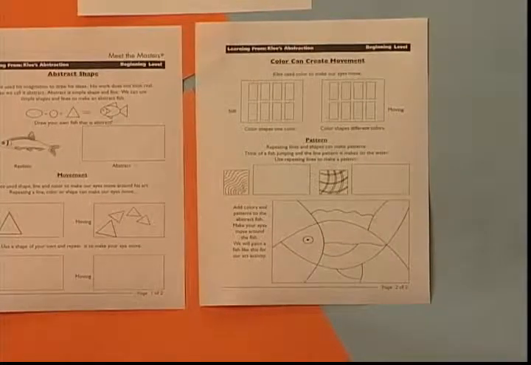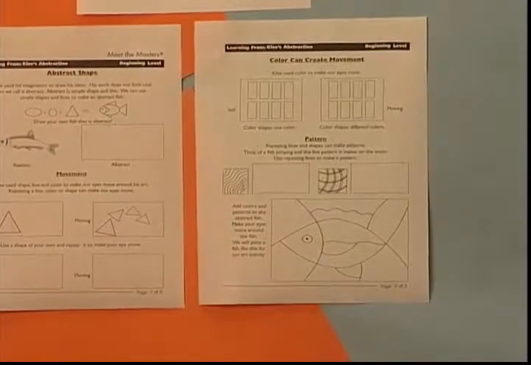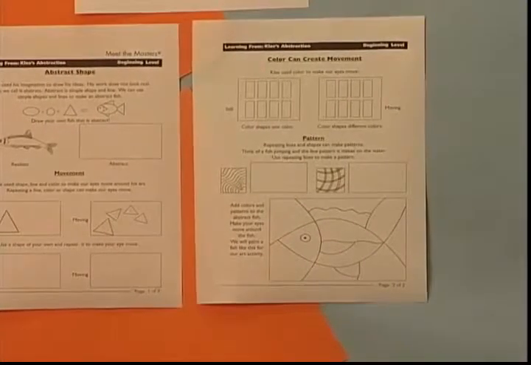Add colors and pattern to the abstract fish. Make your eyes move around the fish. We will paint a fish like this for our art activity.